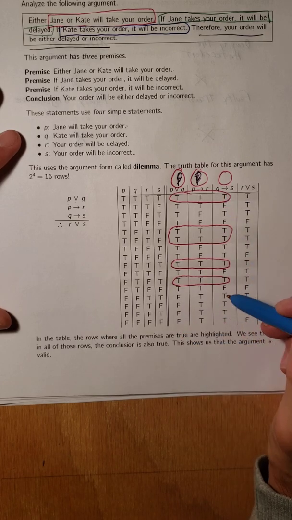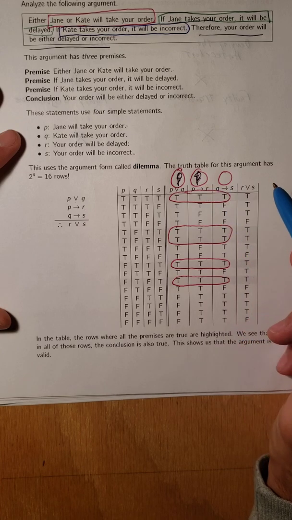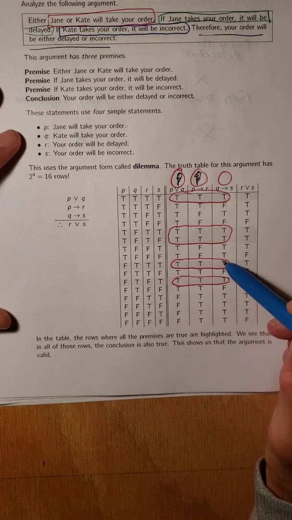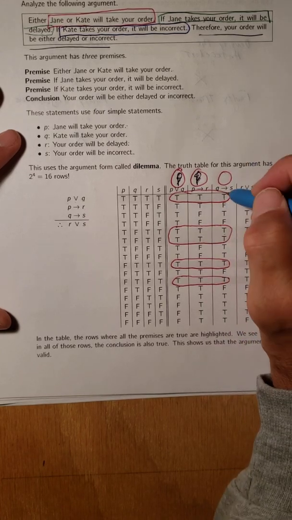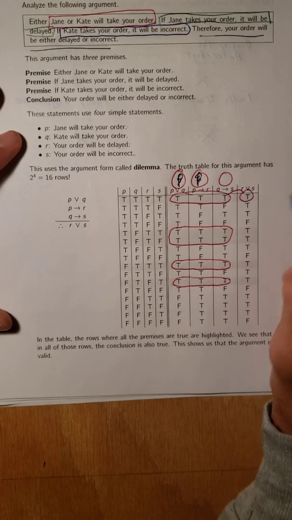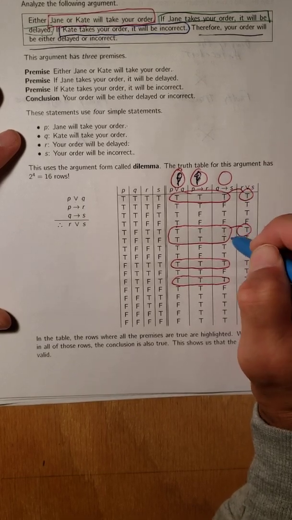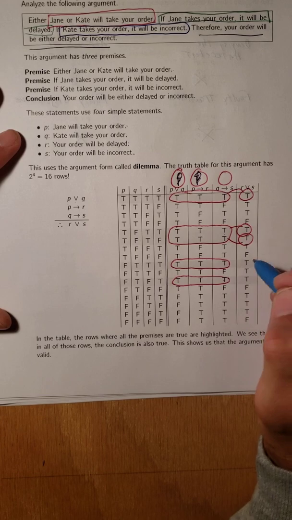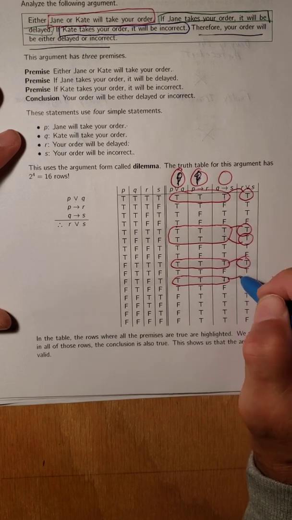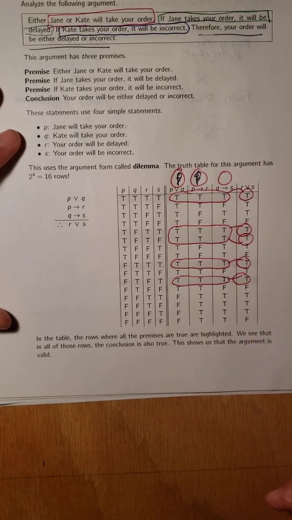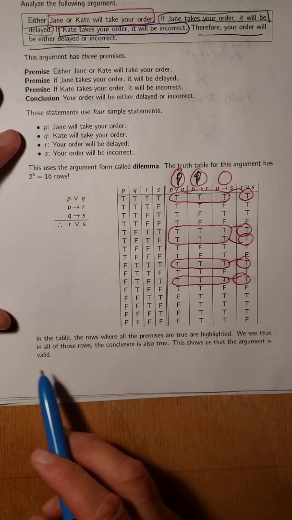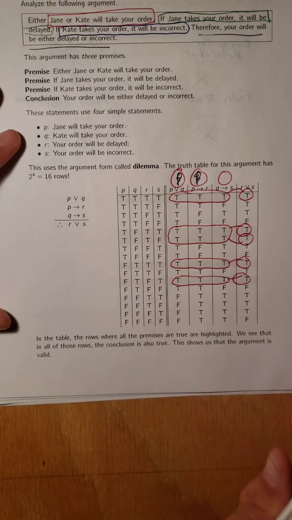Okay, so these are the rows that I need to be concerned with. So remember, for a valid argument, if all the premises are true, the conclusion must be. So here, we're good. Here, we're good. Here, we're good. Here, good. Here, good. So this is a valid argument. Okay? So we see that in all of these rows, the conclusion is also true.